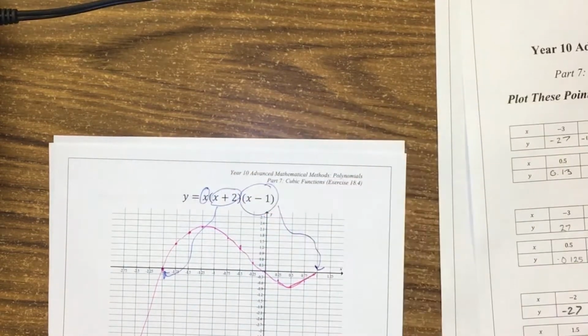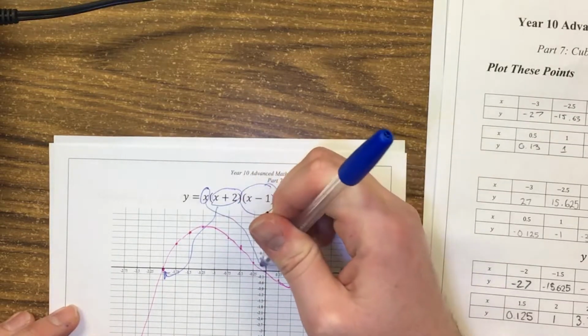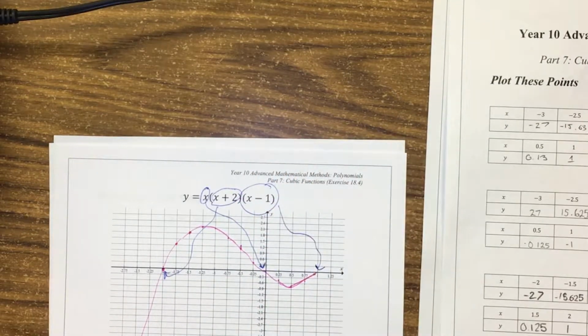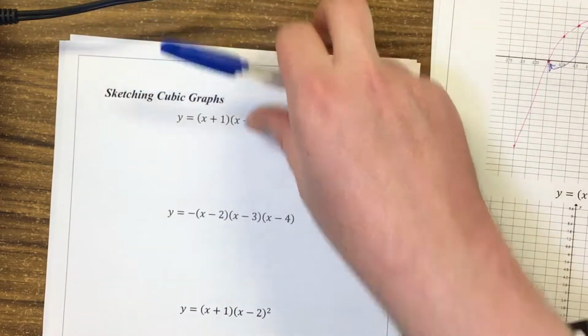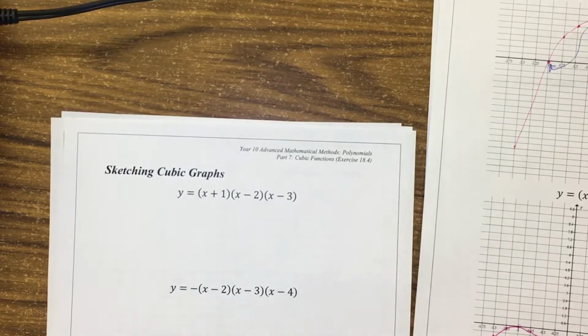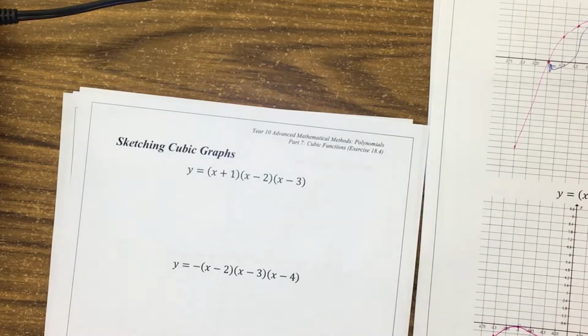What does this x up here refer to? The middle, yeah, so that's the x-intercept here. Okay, so that's the middle one there. We'll look at practicing how to sketch these very shortly. So for example, for this page that we're going to look at sketching, I would suggest that you would have some sort of ruler-like device, preferably a ruler.